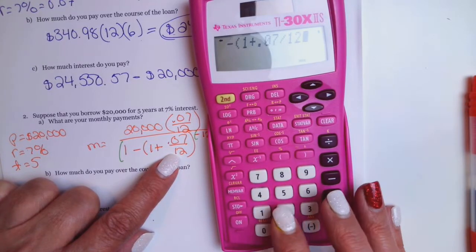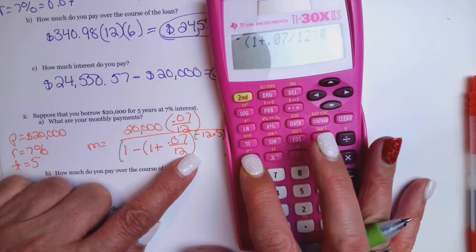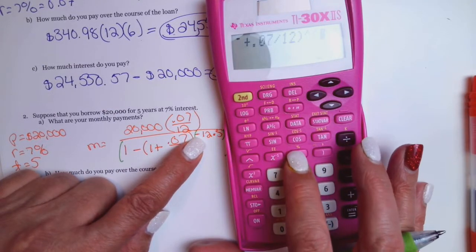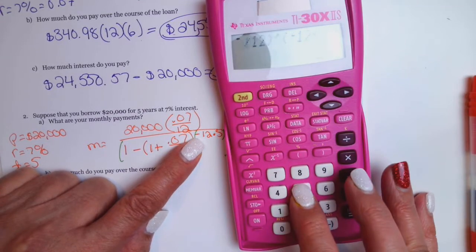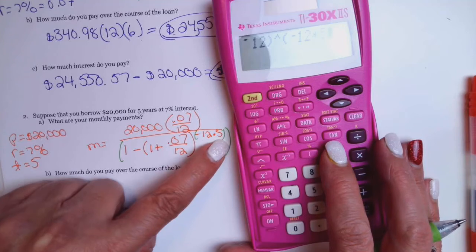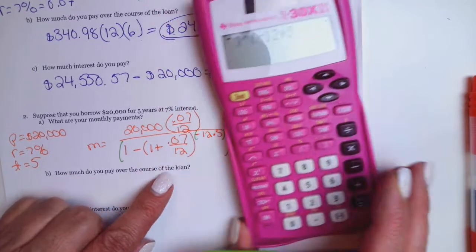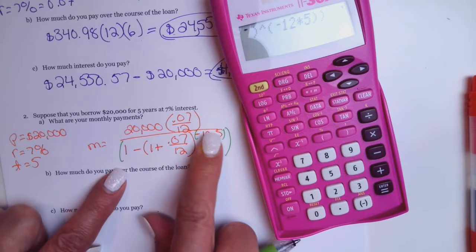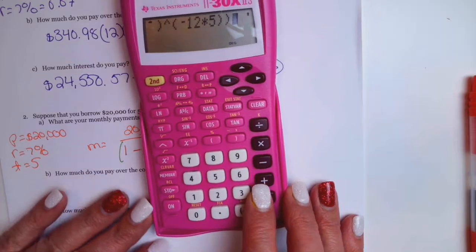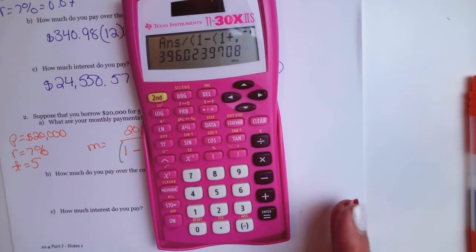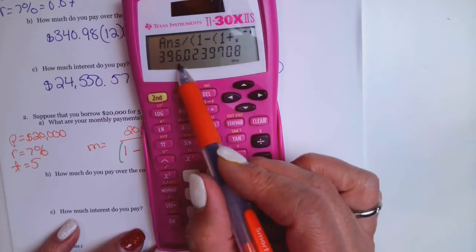Close, to the power of, open, negative 12 times 5, close one set, and then I have to close this one as well. The reason I have them here is so that I remember to close them and don't leave them open. And now I get $396.02.